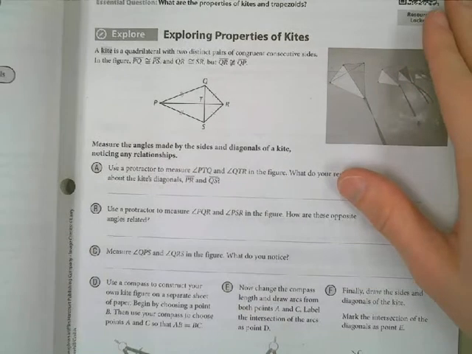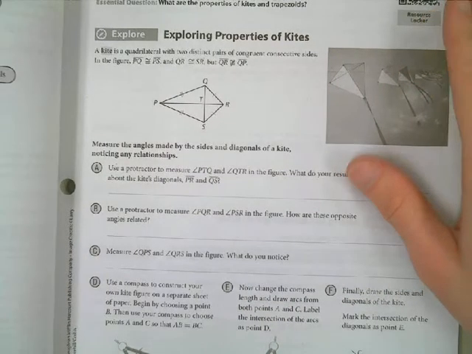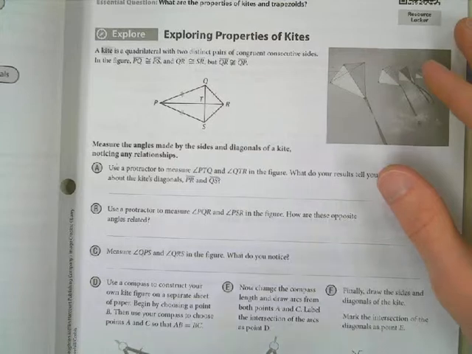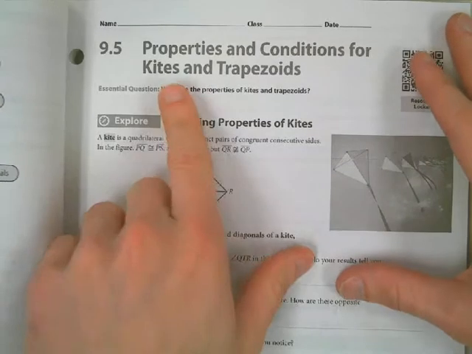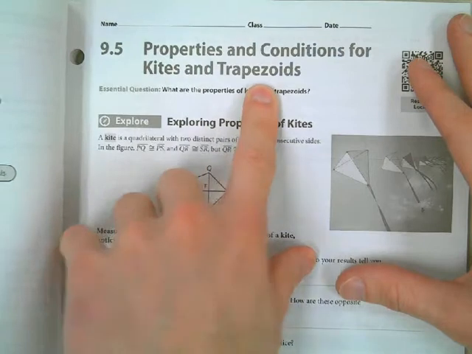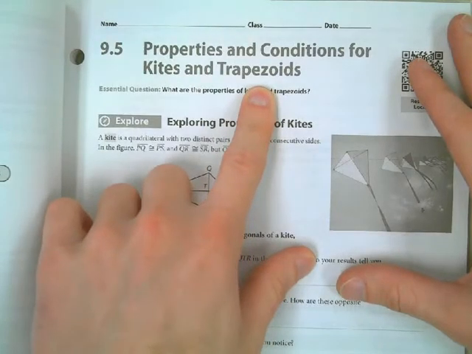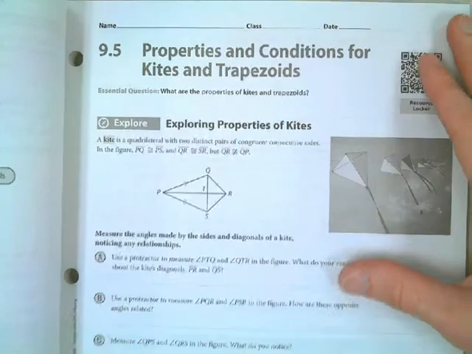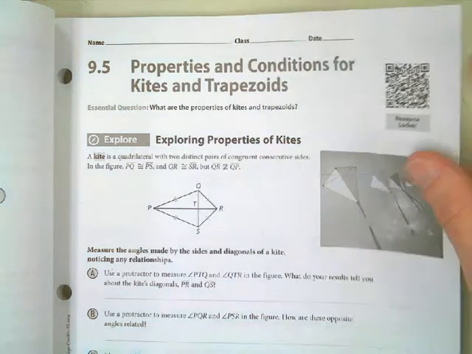And then I told you we're going to focus in on quadrilaterals. On Tuesday, we did parallelograms and learned all those properties. We talked about squares, rectangles, and rhombuses yesterday, and today we're going to finish off quadrilaterals by looking at kites and trapezoids. These are the last two quadrilaterals that we are working on.